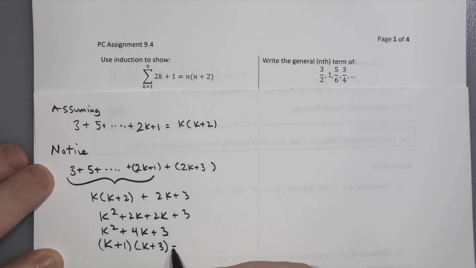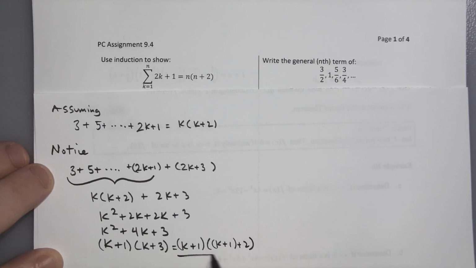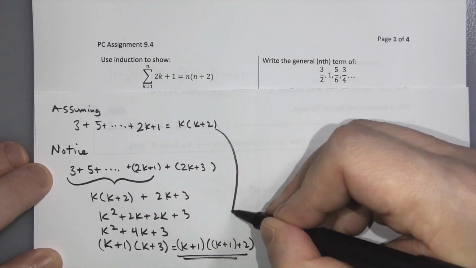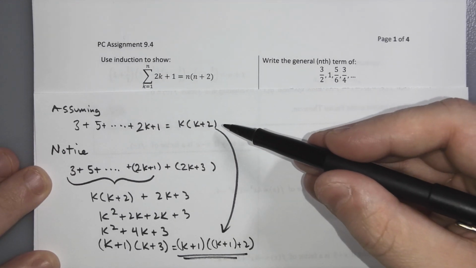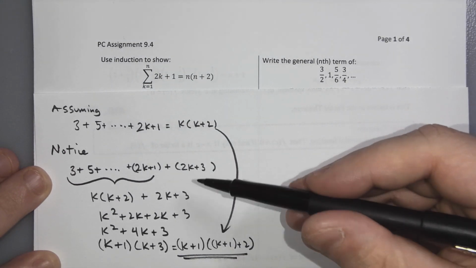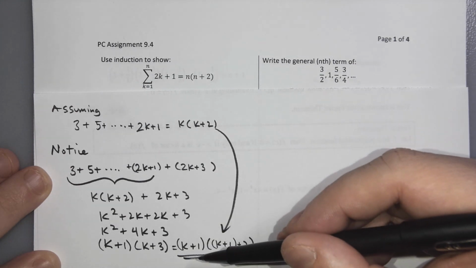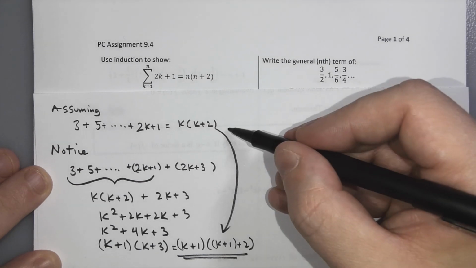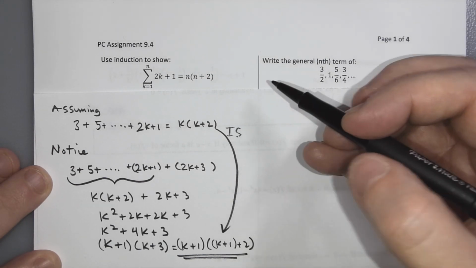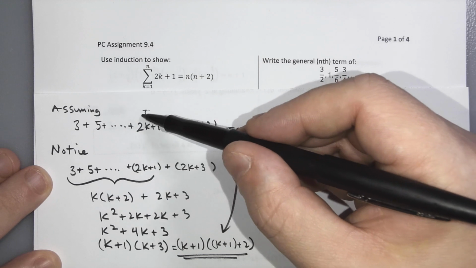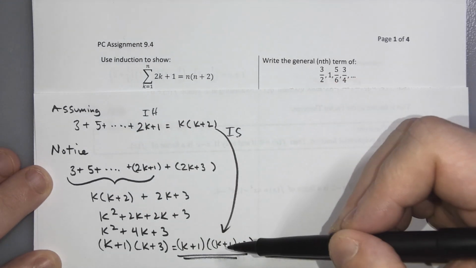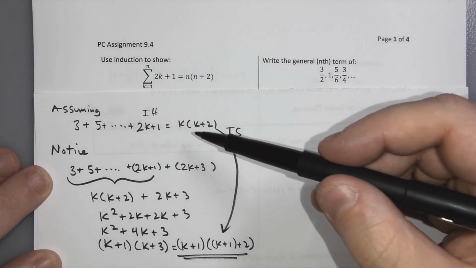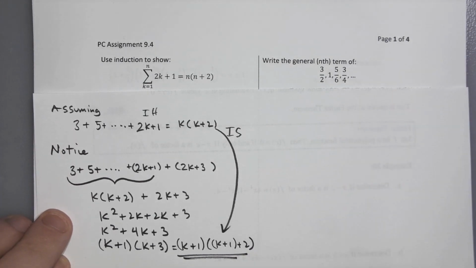And if we look at that, isn't that the same as k plus 1 times k plus 1 plus 2? That's exactly the same as this, but with k replaced with k plus 1. Notice the k has become a k plus 1, and here's the k plus 1 plus 2. So that's what makes the inductive step work: assuming the inductive hypothesis and using that to prove the inductive step, rewriting it in those terms.